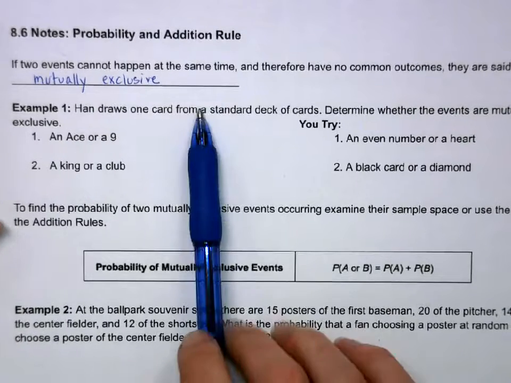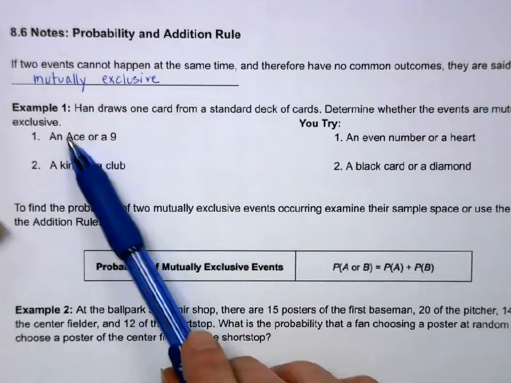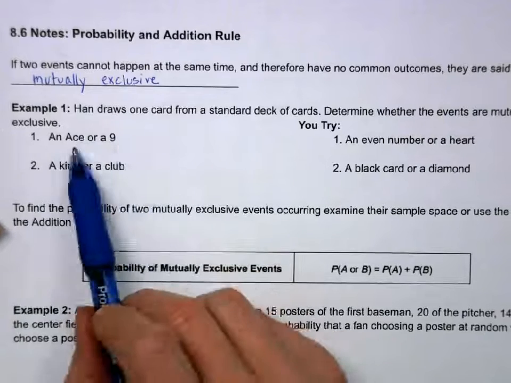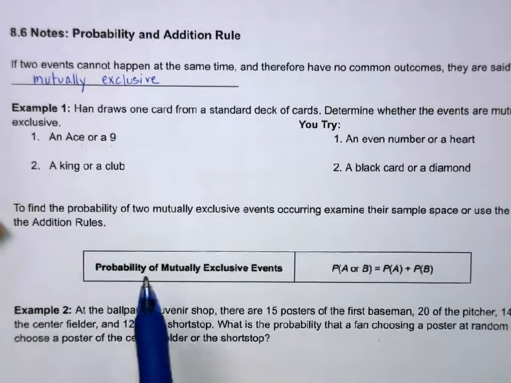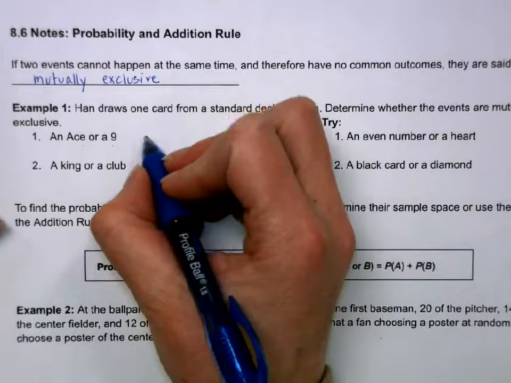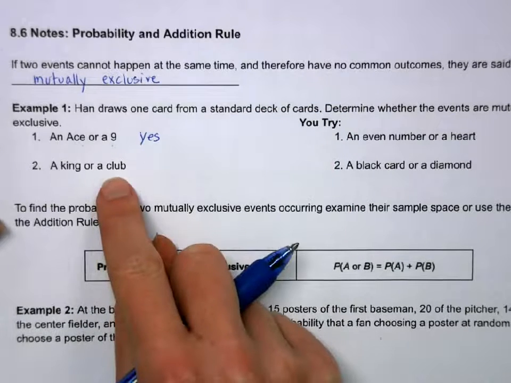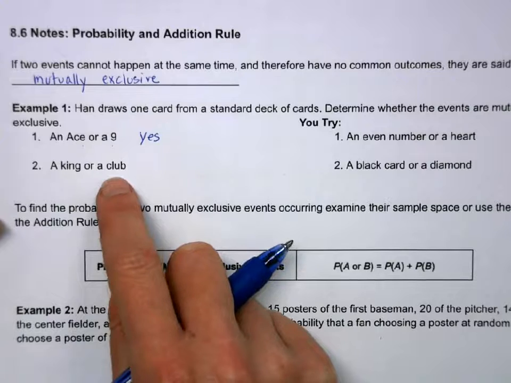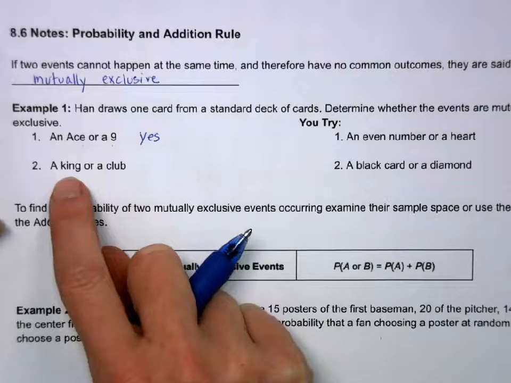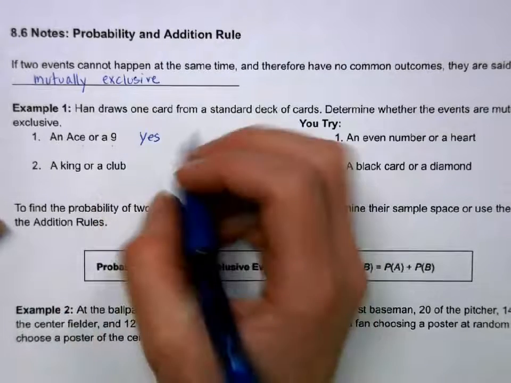Okay, Han draws one card out of a standard deck of cards. Determine whether the events are mutually exclusive. He pulls an ace or a 9. Those have no overlap, so these are mutually exclusive. A king or a club. Those are not mutually exclusive because the clubs contain a king, so there's an overlap here.